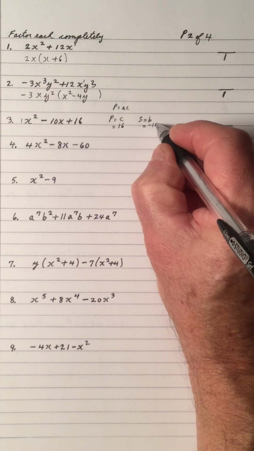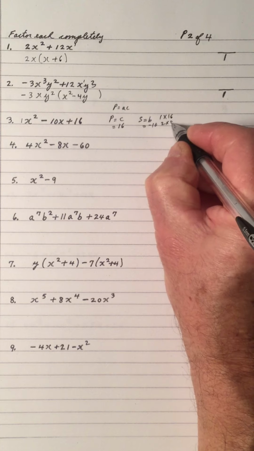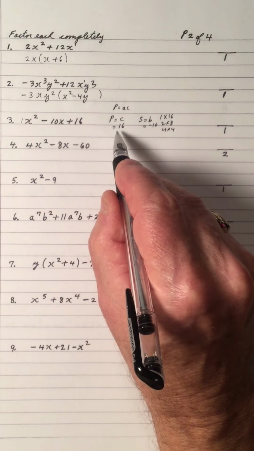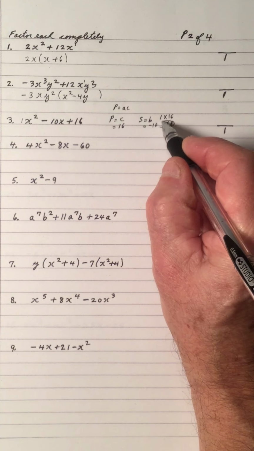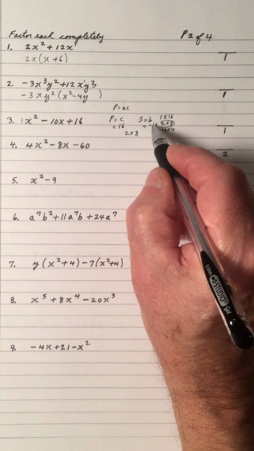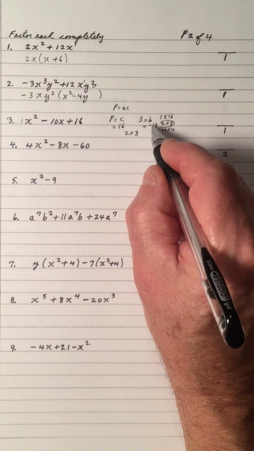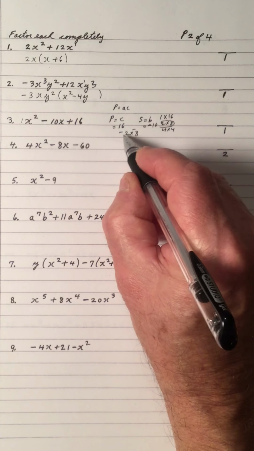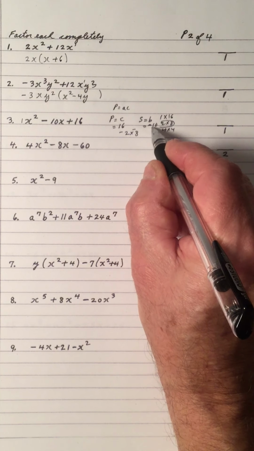The factors of 16 are 1 times 16, 2 times 8, 4 times 4. So which pair of factors will multiply to give you 16 and add to give you negative 10? It looks like it's 2 and 8. So 2 times 8. But when the product is positive, then you have 2 of the same signs, and because the sum is negative 10, you have 2 negatives. Check. Multiply these 2, and you get 16. Add these 2, and you get negative 10.